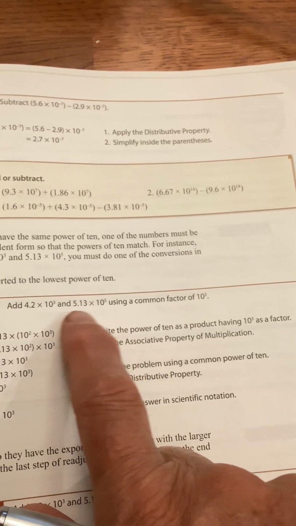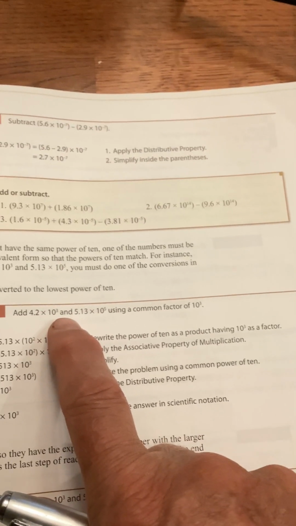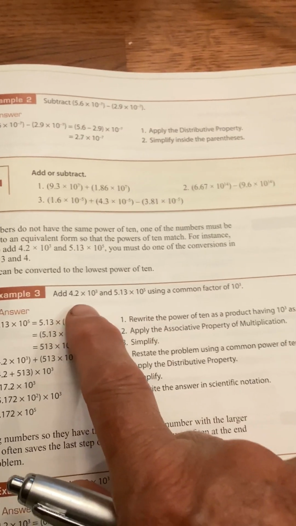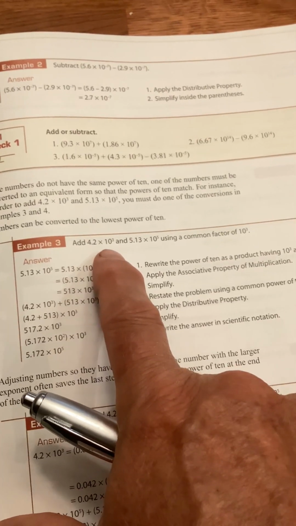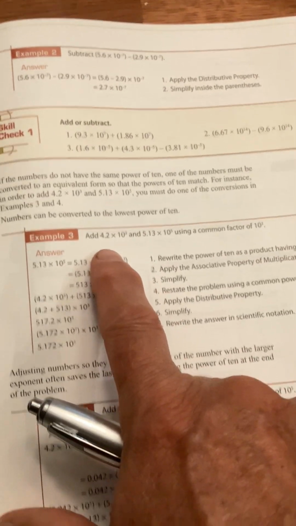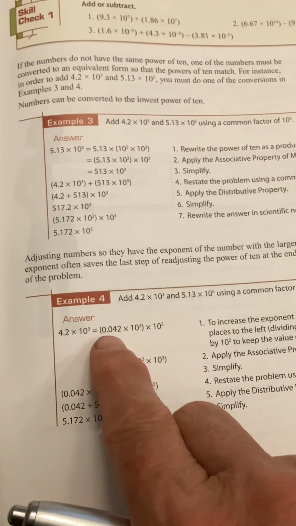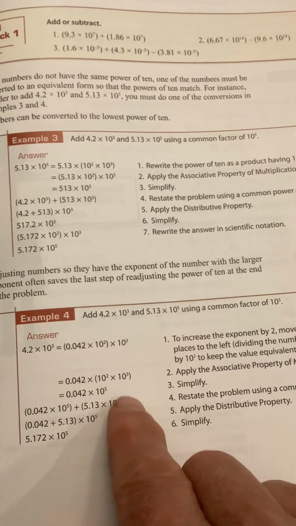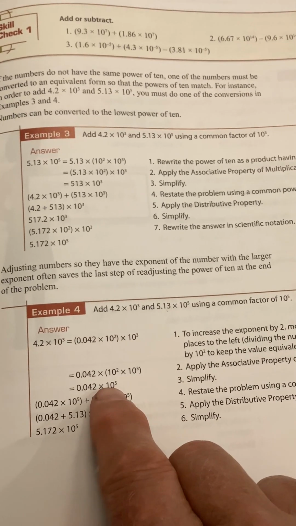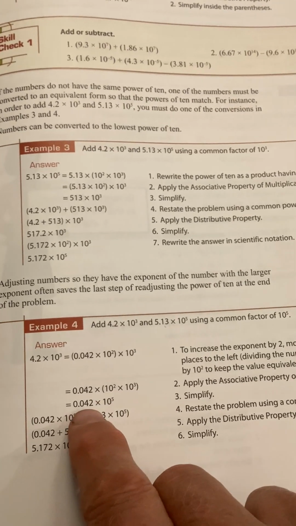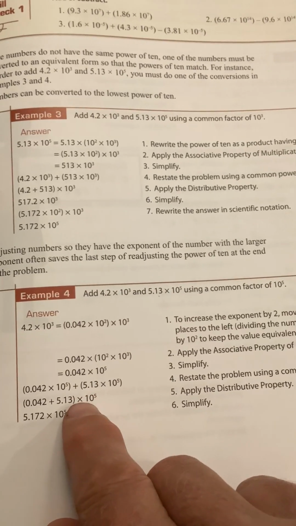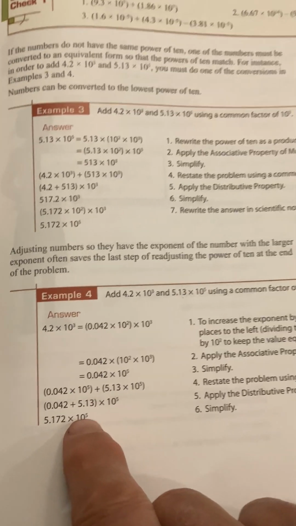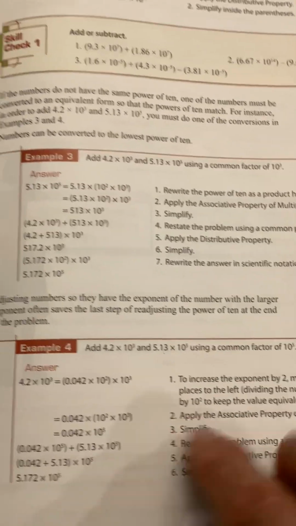When you have negatives, the biggest number is the smallest negative. Anyway, the number on the right is bigger than that. So we want this to be 10 to the fifth. If we move this over 2 to the left, that's times 10 to the second, and when we multiply 10 to the second times 10 to the third, you get 10 to the fifth. Just show your work, you'll see it. Now you can add in your head: this is 5.172 times 10 to the fifth. So this way is better, right?